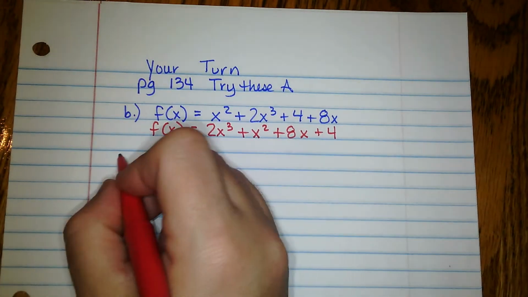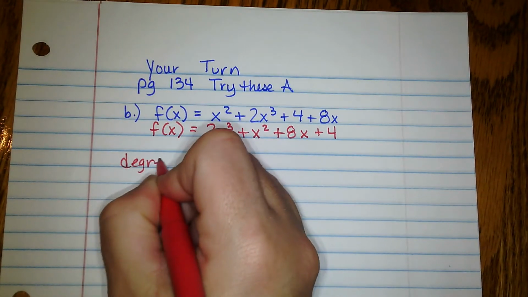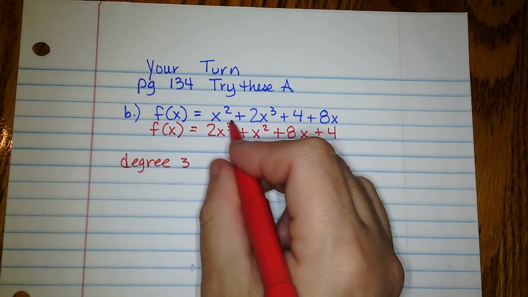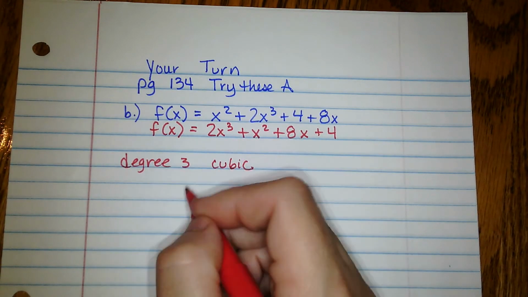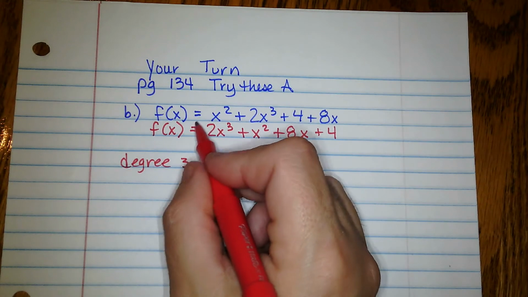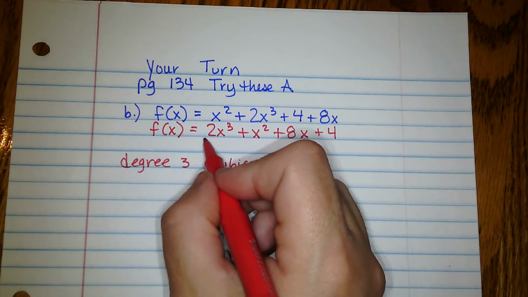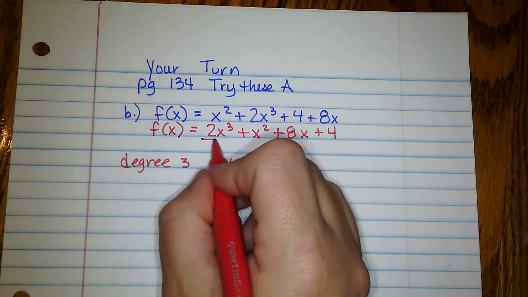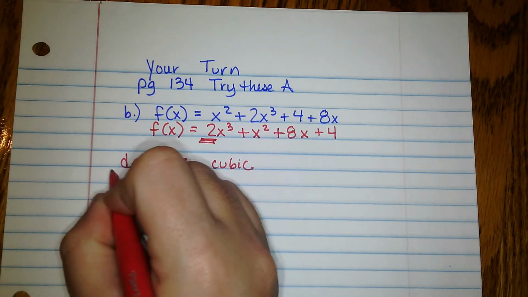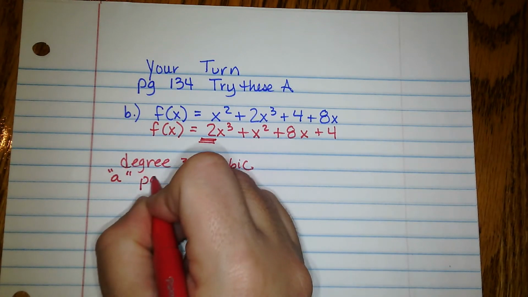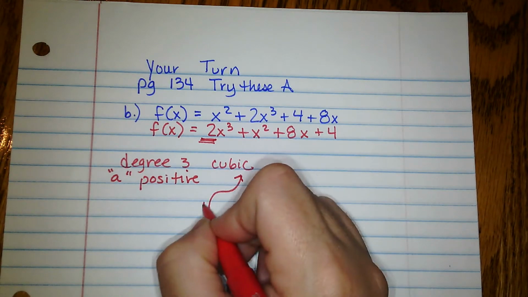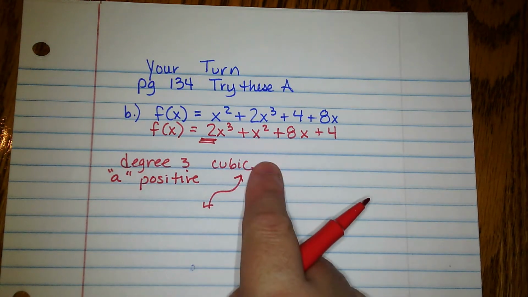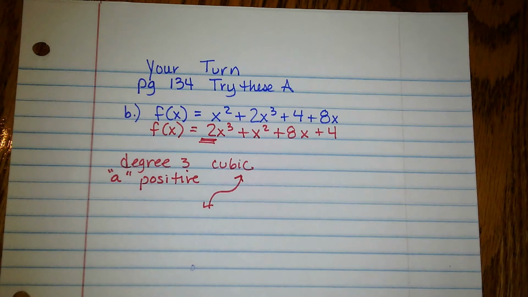Now let's look at it. This is a degree 3 because the highest exponent is a 3. That means it's a cubic. Our a value is the 2, and the a value says that it's positive. 2 is positive. So because a is positive, that means that our graph is going to look like our other two. It's going to look like this. It's going to start bottom left, and it's going to swoop up to top right.